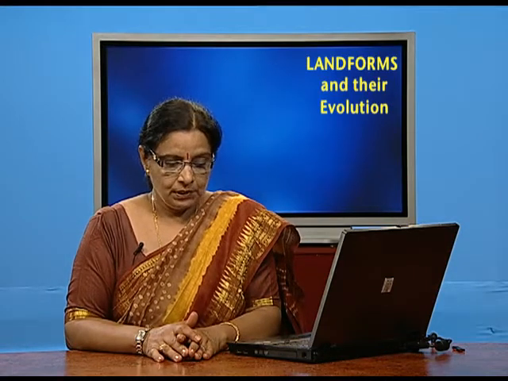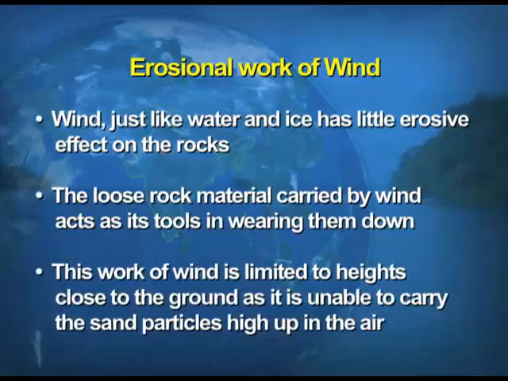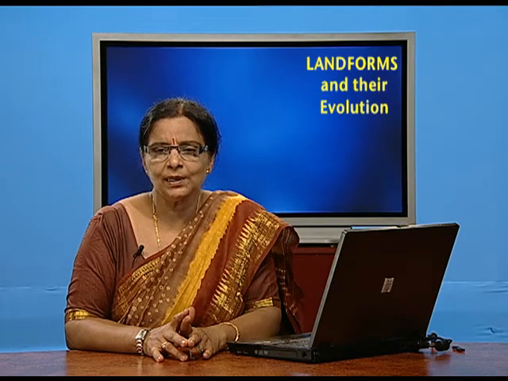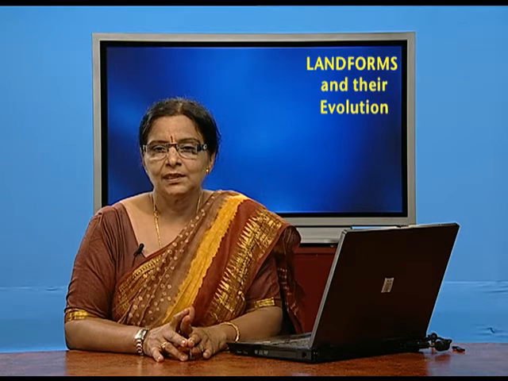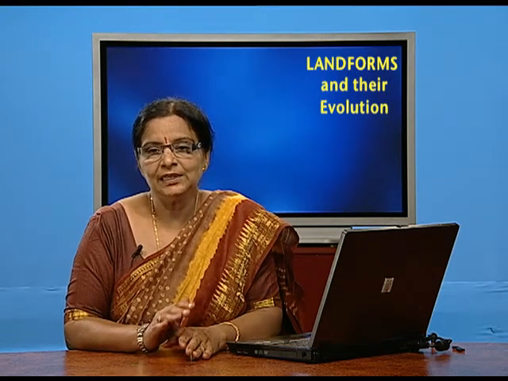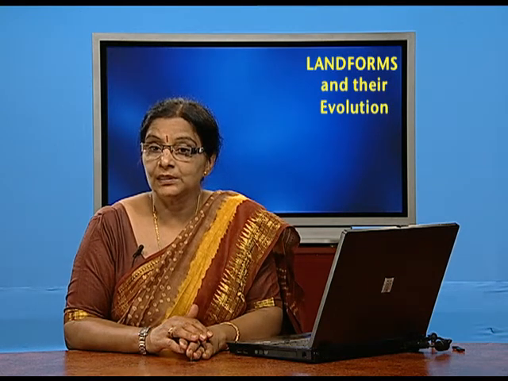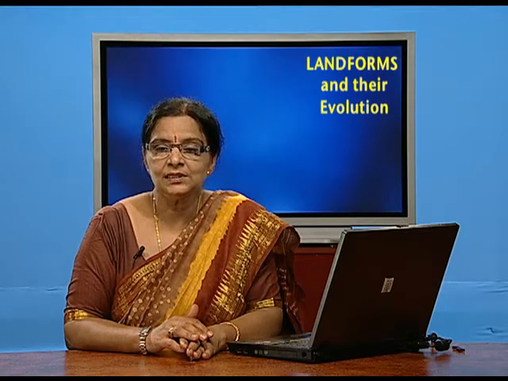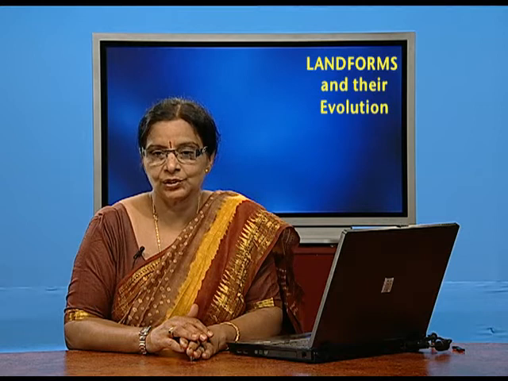Now, we talk about the erosional work of wind. Wind, just like water and ice, has little erosive effect on the rocks. The loose rock material carried by wind acts as its tool in wearing them down. Children, I would like to give a small example from your daily life. Like you use sandpaper to smoothen an area, likewise the wind filled with sand smoothens the rocks and does the erosive action.